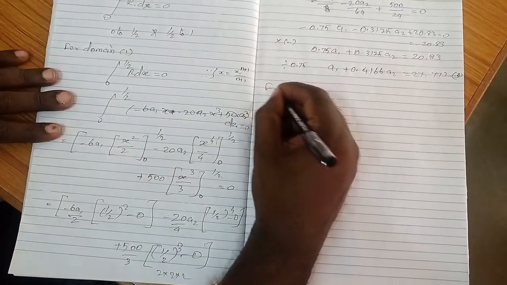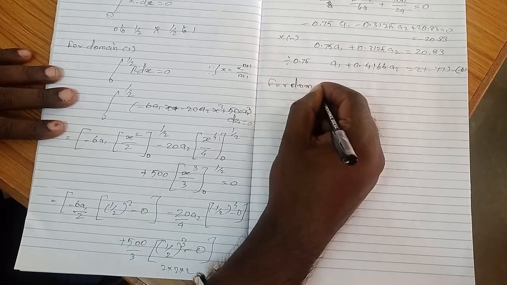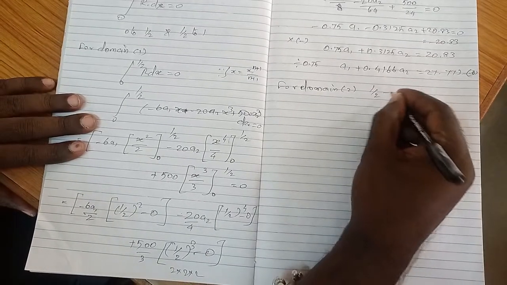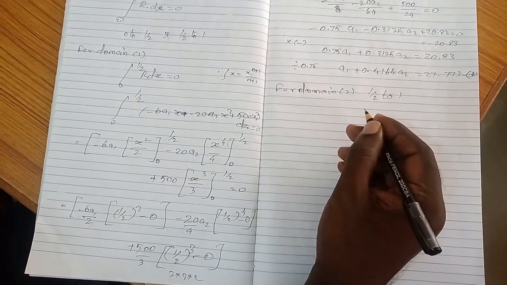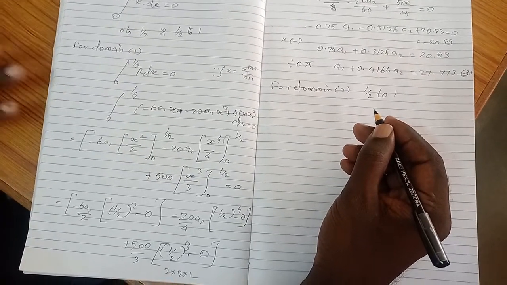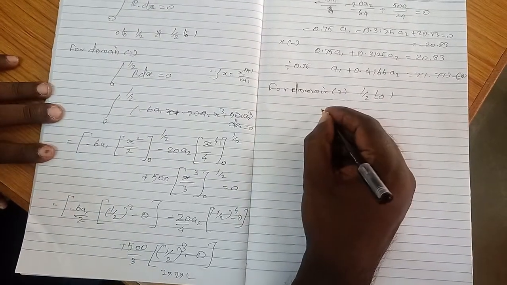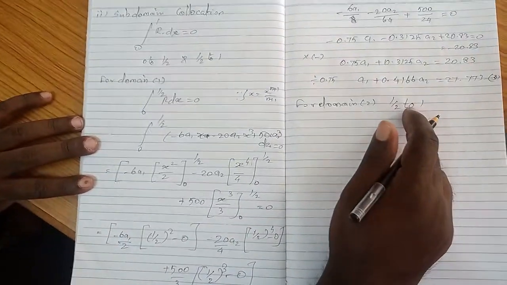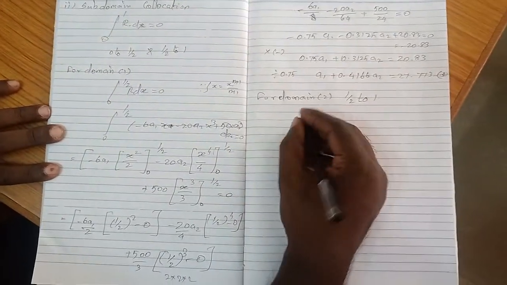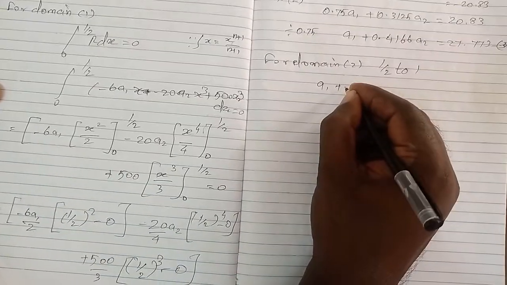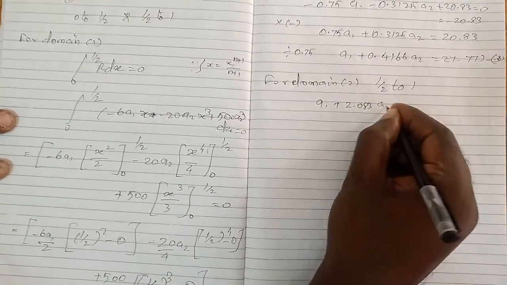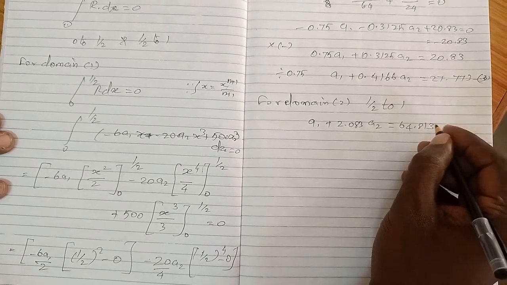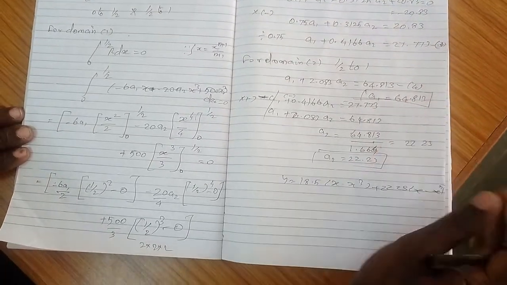After that, for domain 2, I can identify the terms, the same thing for domain 2. The interval is 1/2 to 1. From this I can solve the equation. I conduct all the same steps as the previous one, but the interval is 1/2 to 1, so from this substitution of domain 2, I can get a1 plus 2.083a2 is equal to 64.813. Likewise I got equations 3 and 4 for further solving.